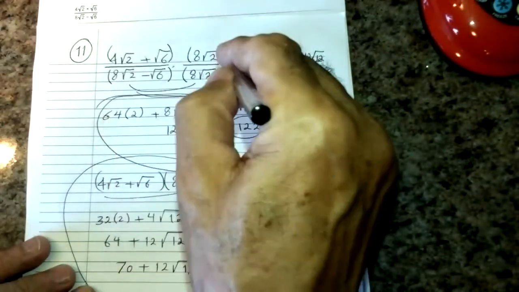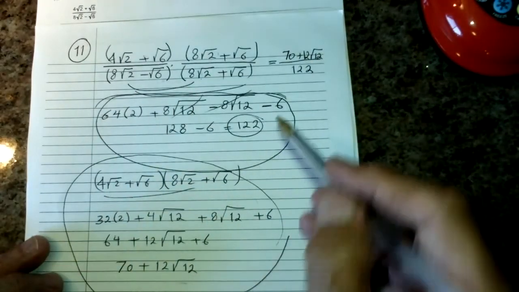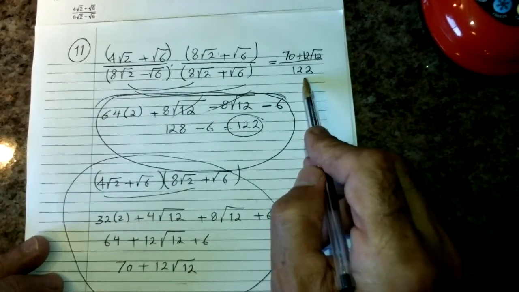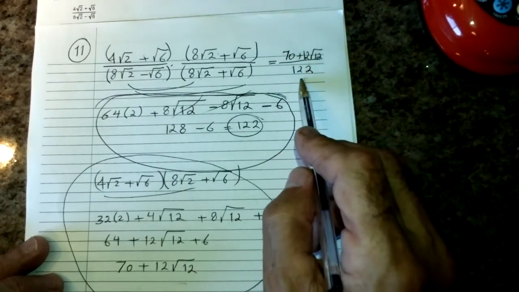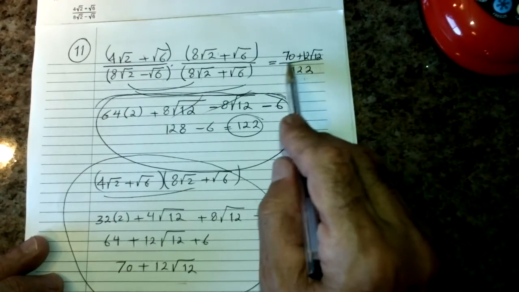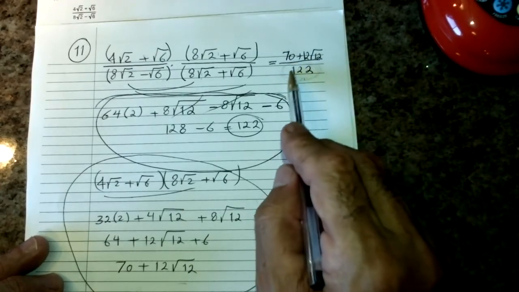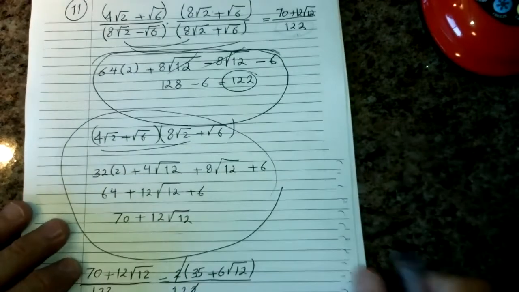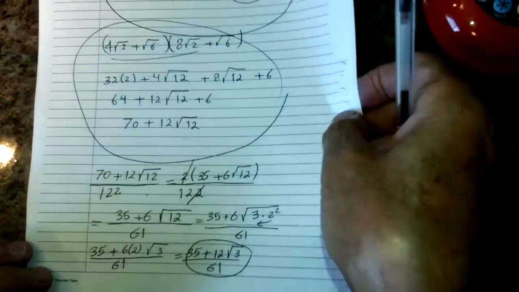When you multiply the bottom one, you don't have a radical anymore, 122. But the top is okay because we try to rationalize the denominator. We don't care about the numerator in these problems. Rationalize the denominator means try not to have any radical at the denominator, which we don't. Okay? So I have the solution because it was a long problem, so I put the solution for you here.